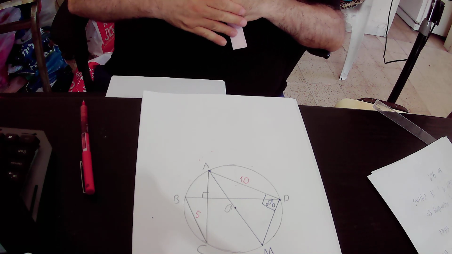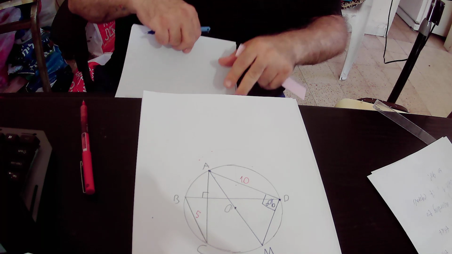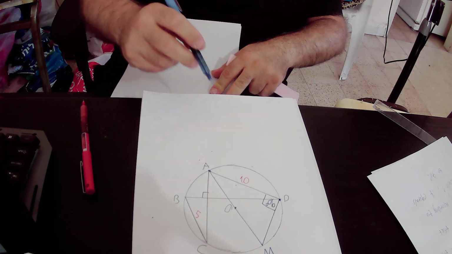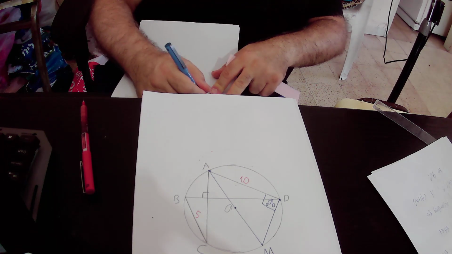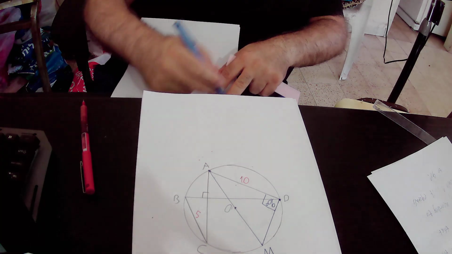Okay, so now we will focus on the right triangle ADM. ADM is a right triangle because angle ADM equals to 90 degrees.